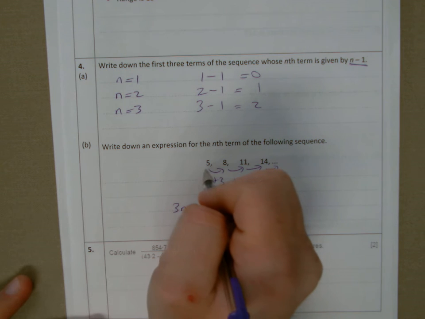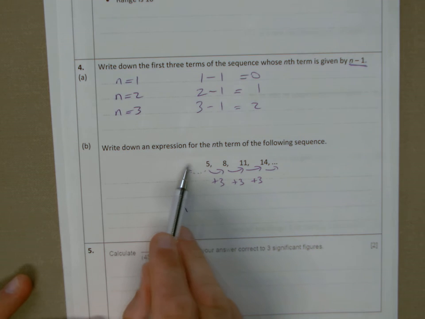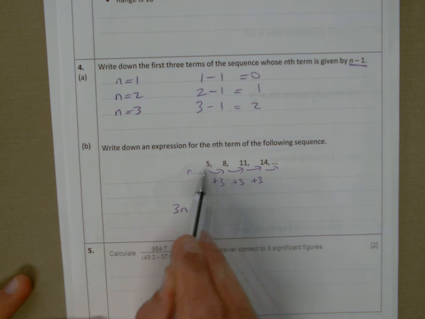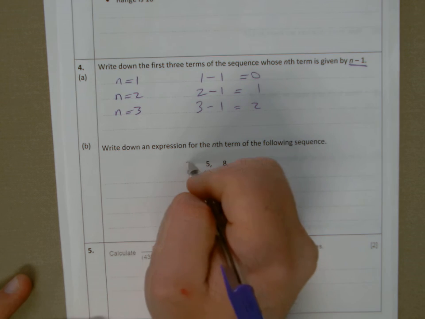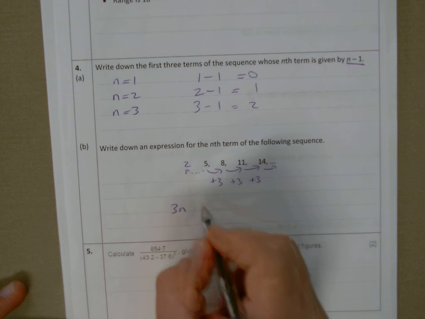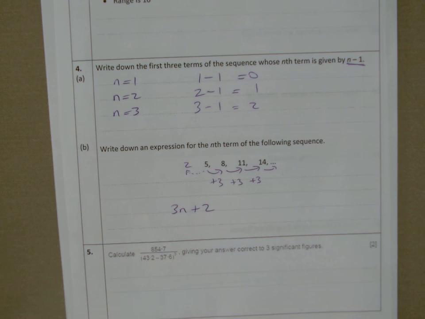What you do then is, you just imagine there's a term before it. If there was a term before it, what term would be there? Think about it. Because it's going up in 3s, the term before it would of course be 2, wouldn't it? That's what would have been there. So that's then what we add on or take away. Now because it's a plus 2, I put plus 2 there, okay?